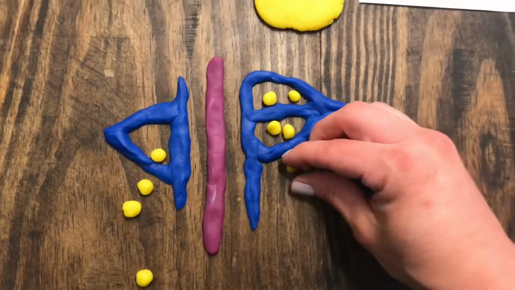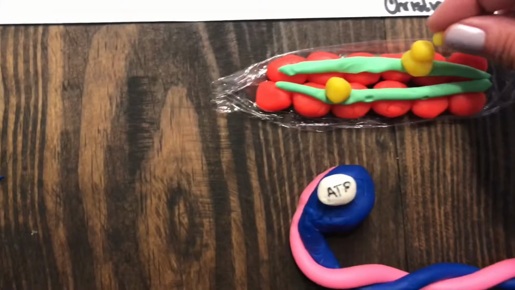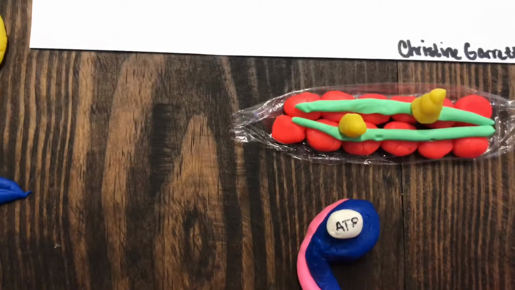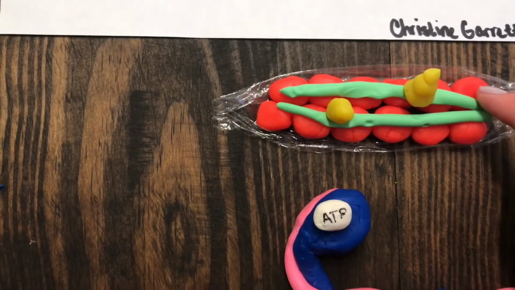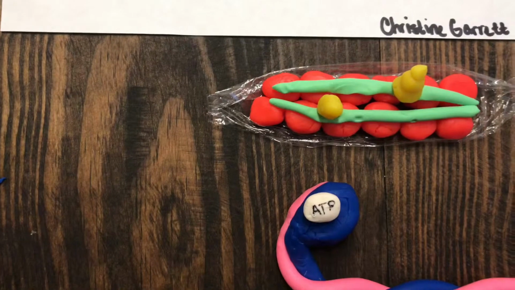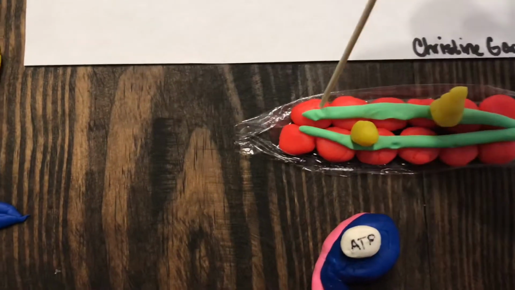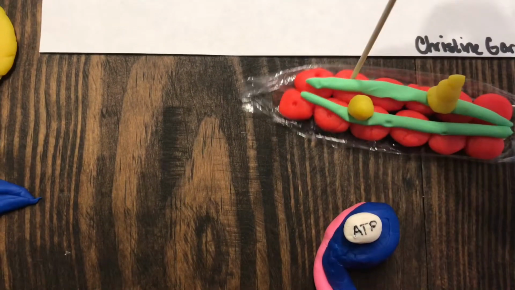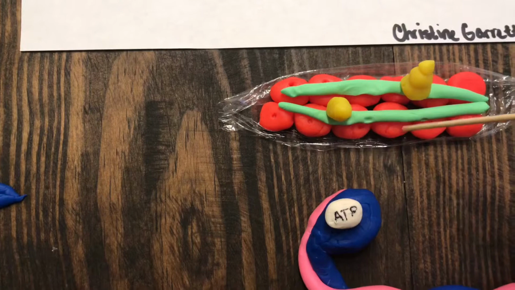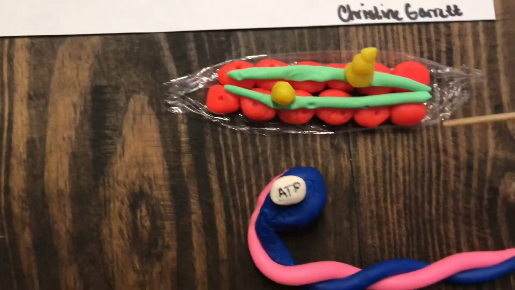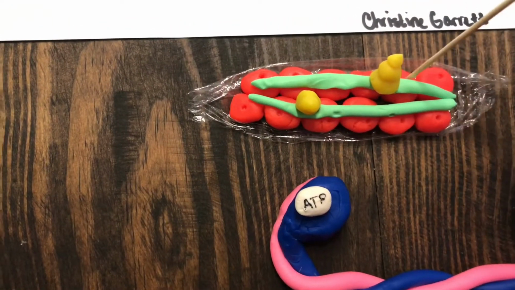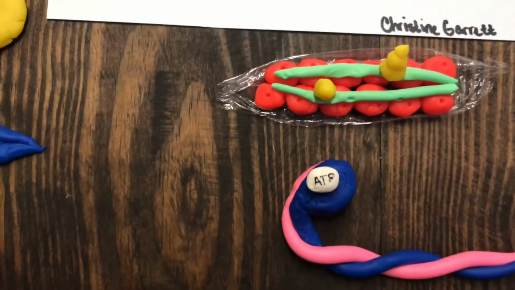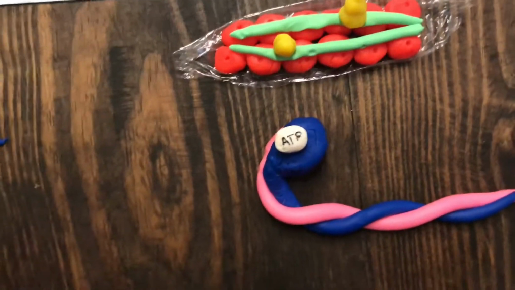Then the calcium binds to the troponin on the thin filaments. The troponin-tropomyosin complex changes shape and exposes active sites on the actin filaments. Now they are available for binding to myosin heads.